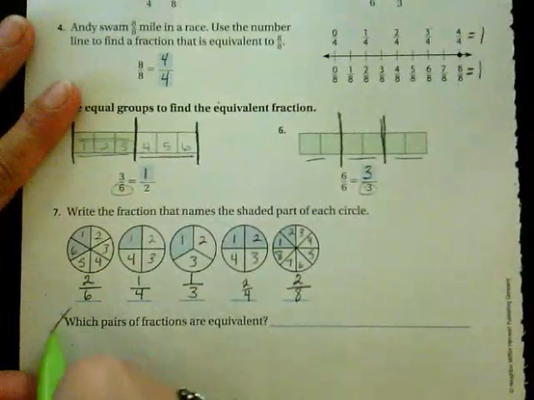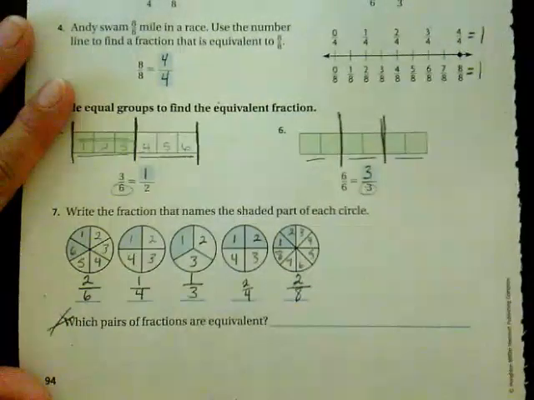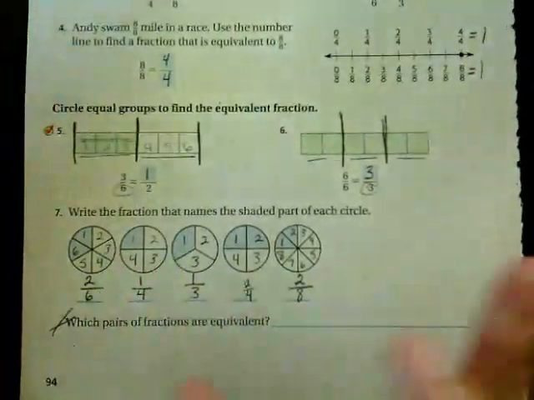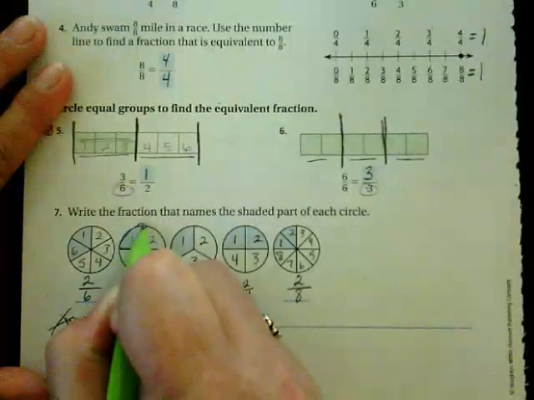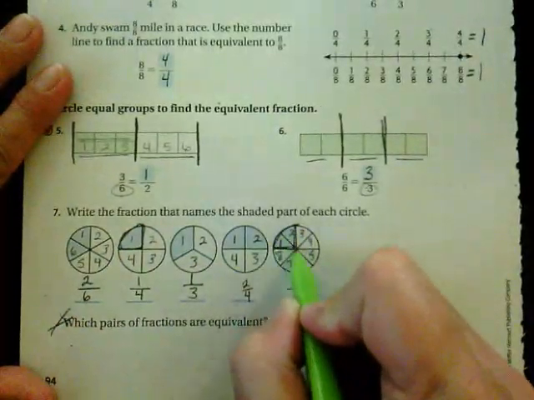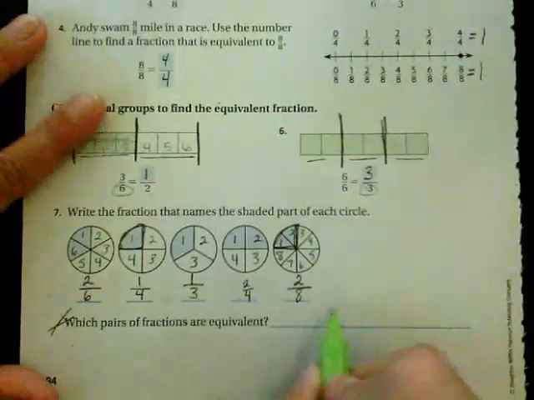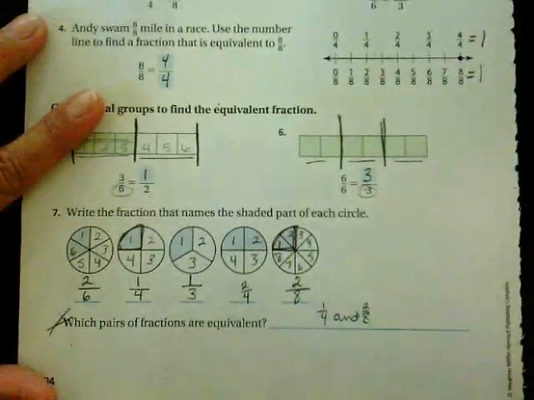Don't forget this question. Which pairs of fractions are equivalent? Ooh, which ones are equivalent? Okay, we can do this. Here we go. Just looking at the picture, just looking at the shaded pieces, I see this quarter of a circle, and this quarter of a circle, or fourth of a circle, are equivalent. So 1/4 and 2/8 are equivalent.